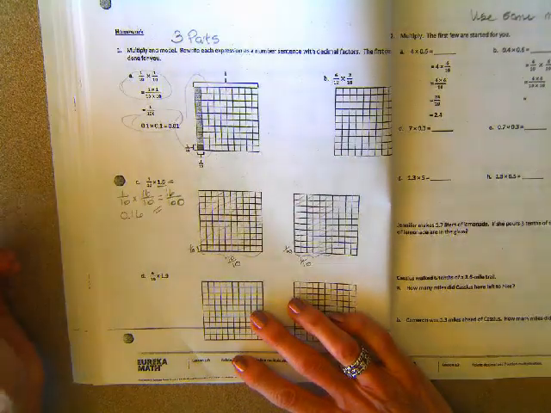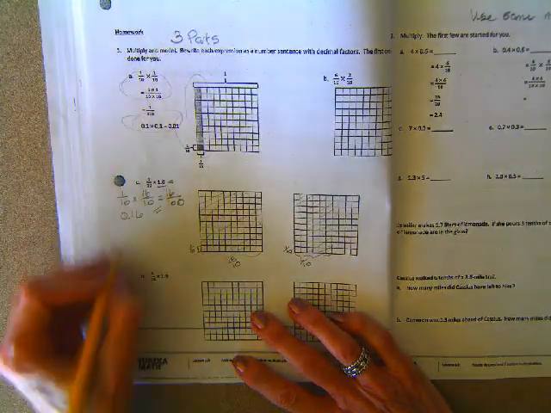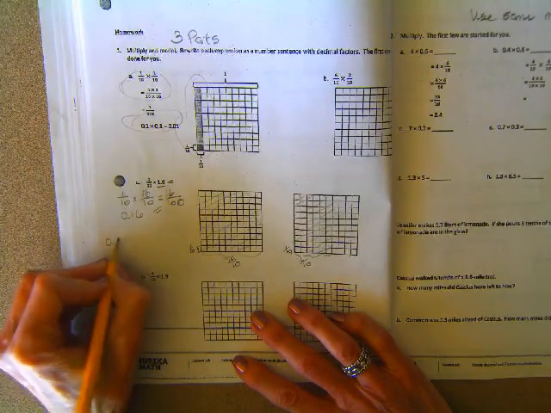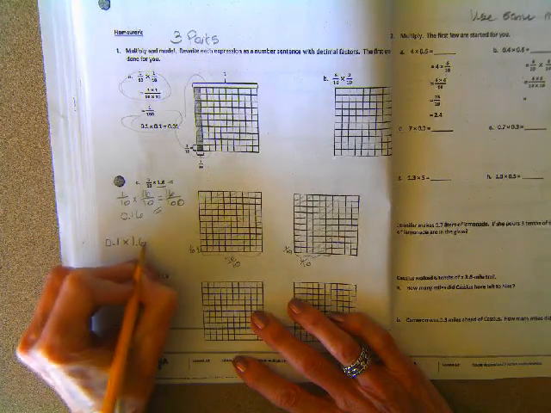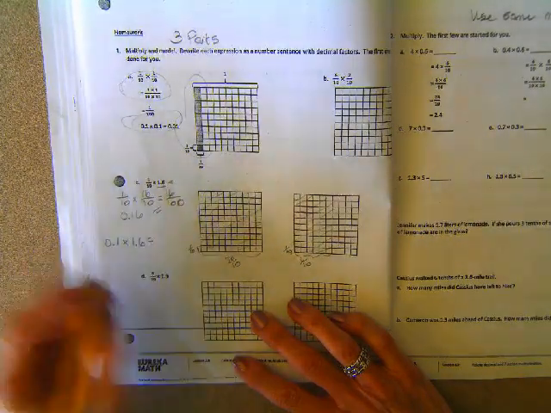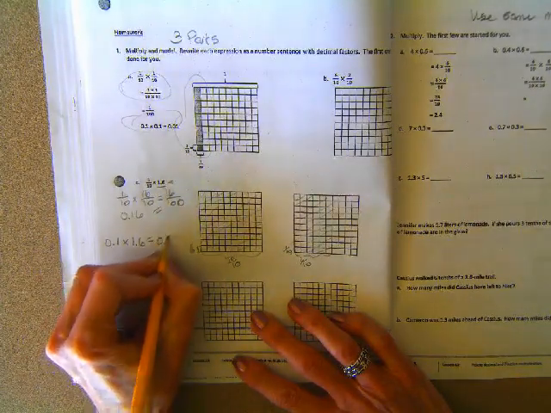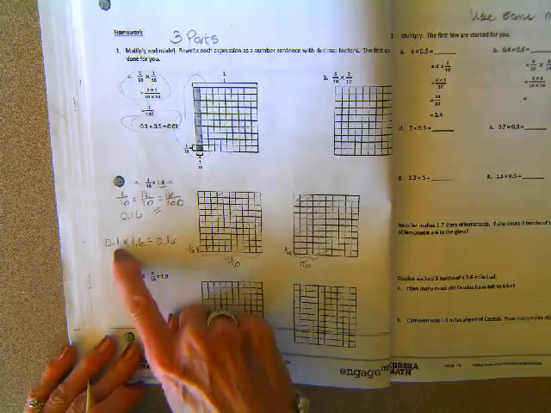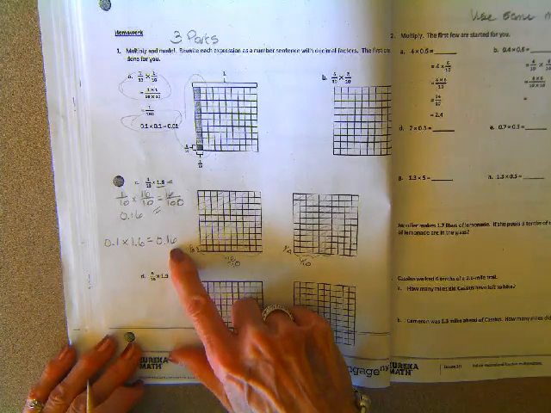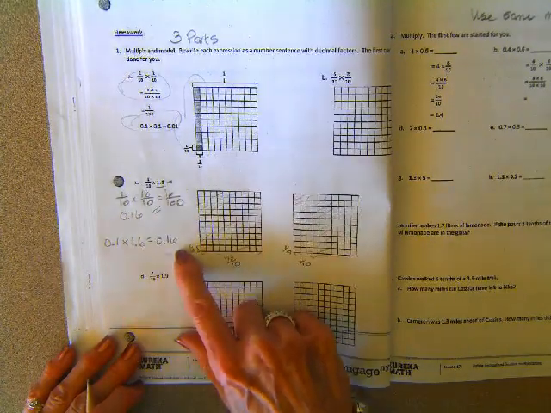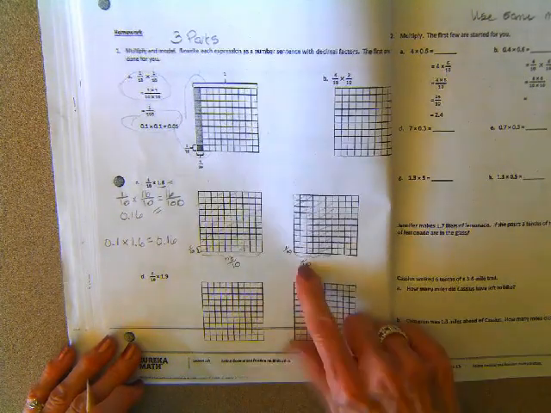Now I could also write it as a decimal. So I could say 1/10 times 1 6/10. And I know that my answer is up here. So it'd be 16 hundredths, because I've got tenths times tenths, so I get hundredths. Tenths times tenths, and I get hundredths in my answer. And that makes sense because it jives with here.